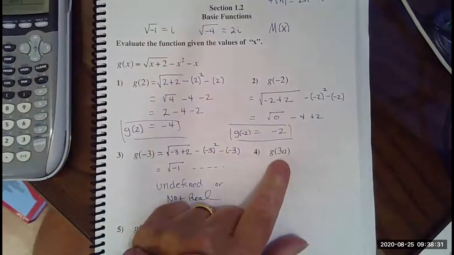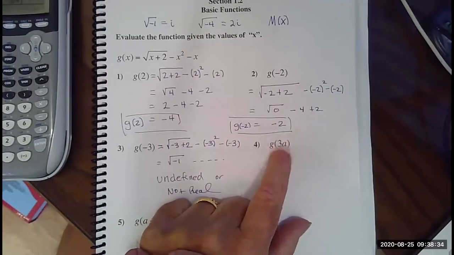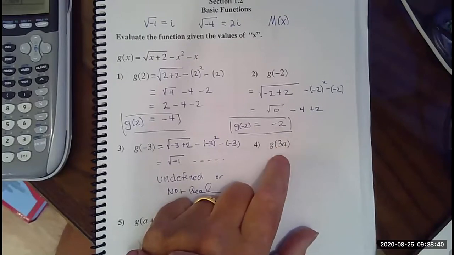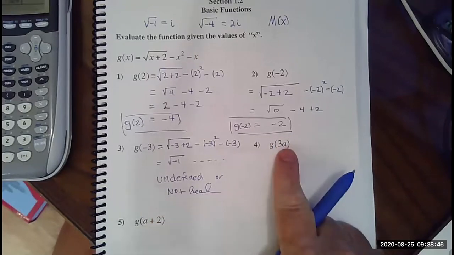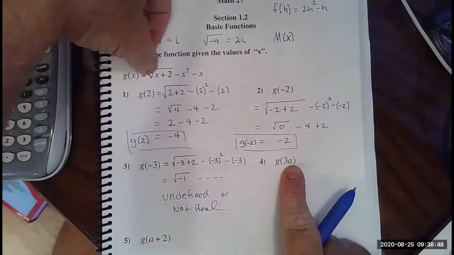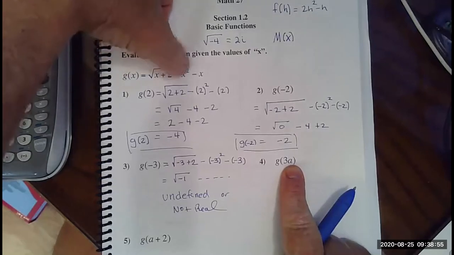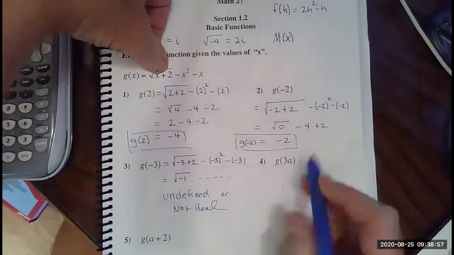So this one's peculiar. I would never have given this kind of problem in a 155, but you guys are the next level up. It's math 25. So a little peculiar. We introduce variables. All you're doing is taking the 3a and you stick it right where the x is. So 3a is replaced right here, where the x was, and I put it in every place where there's an x, 3a.